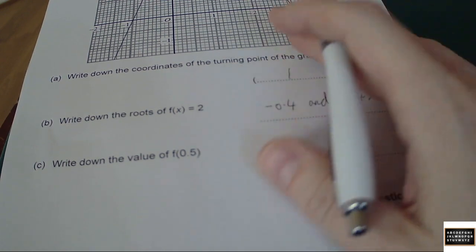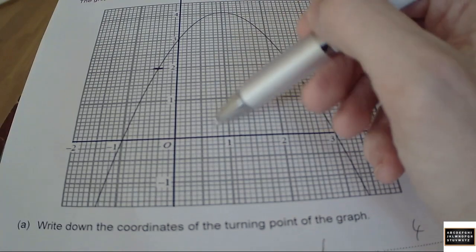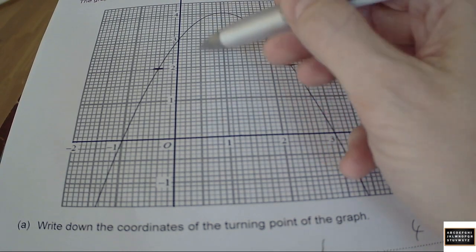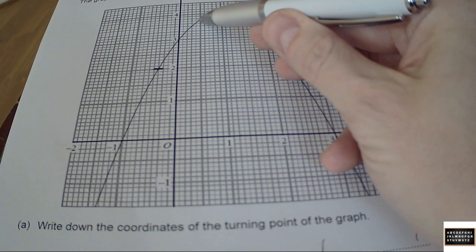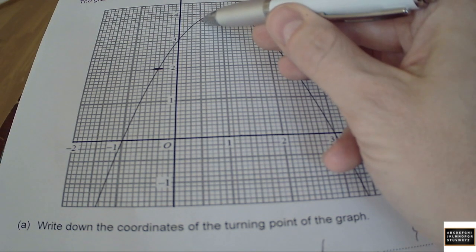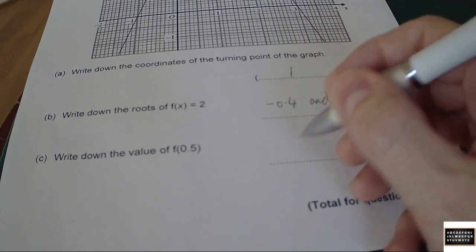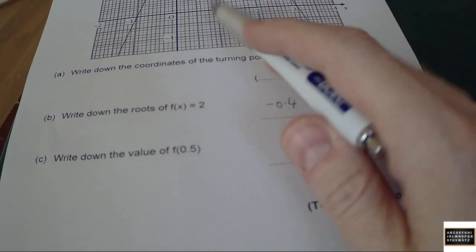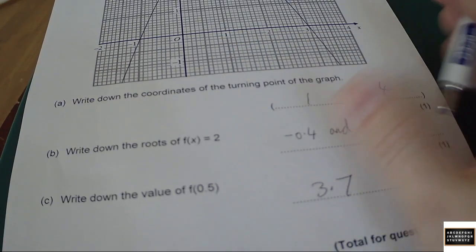And then the f of 0.5 value, that's going to be up here. So I'm going to see what that is. So f of 0.5, that's going to be up here. So that's going to be 3.567, so 3.7. And I'll write that down here. So 3.7, just the value you got when you had 0.5 there.